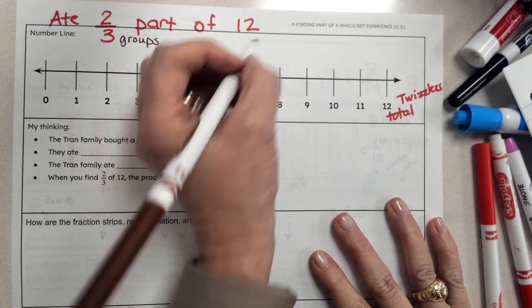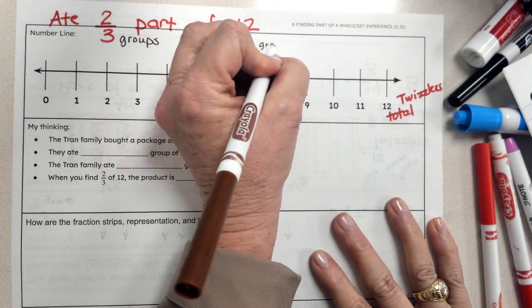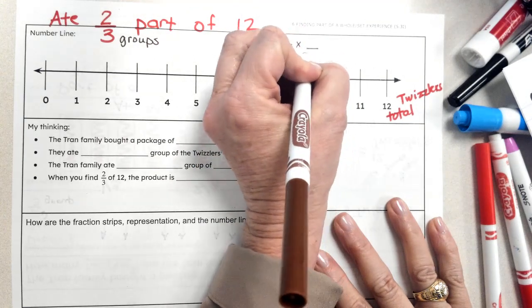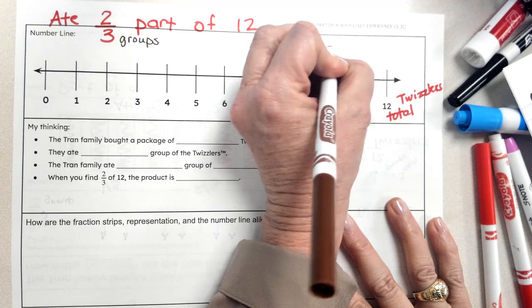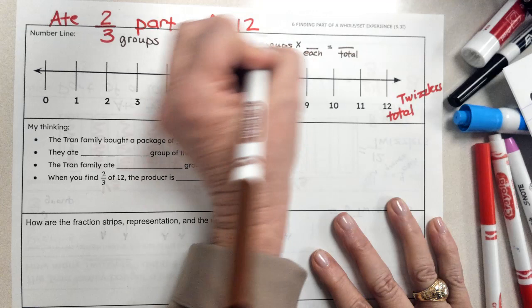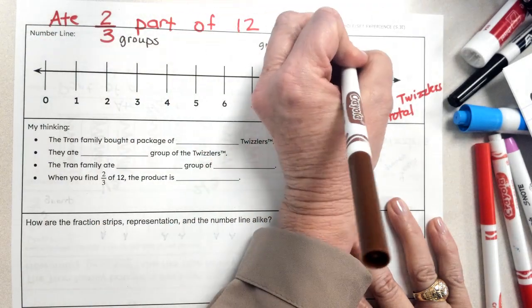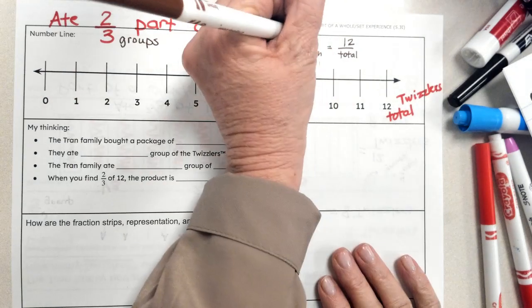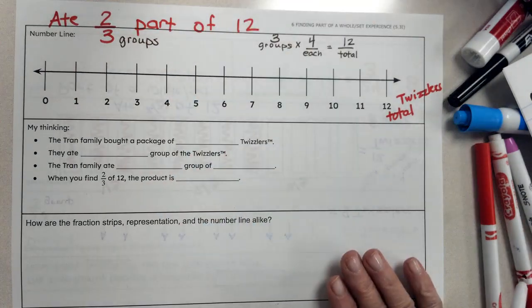And so if I'm thinking about groups and relationships and each and total, if I know that I have 3 groups, the most Twizzlers that I have would be 12. How many Twizzlers are going to be in each group? 4. 4 Twizzlers are going to be in each group.